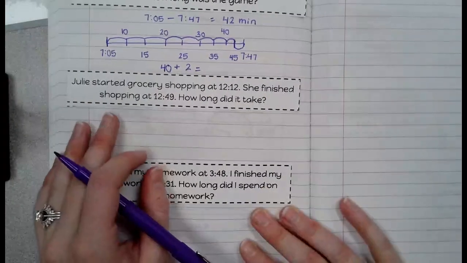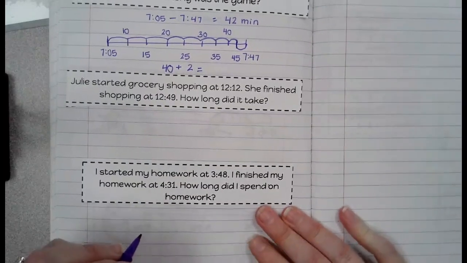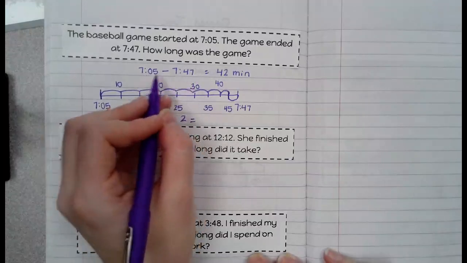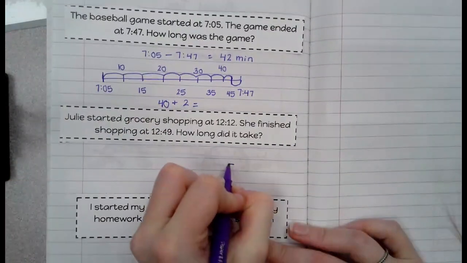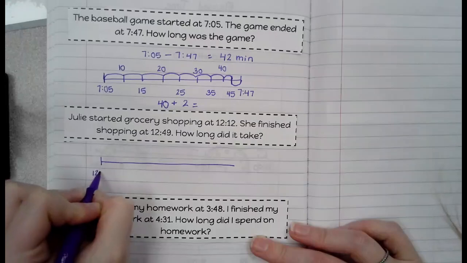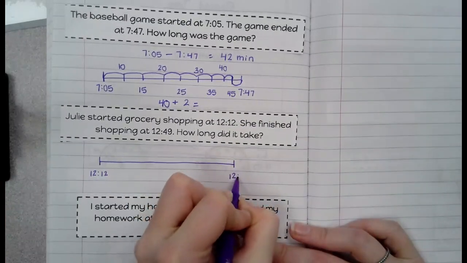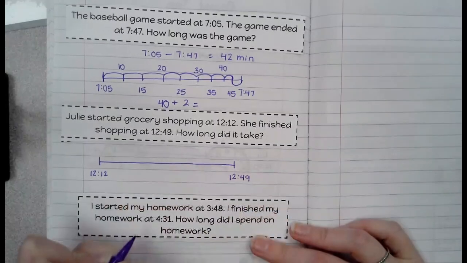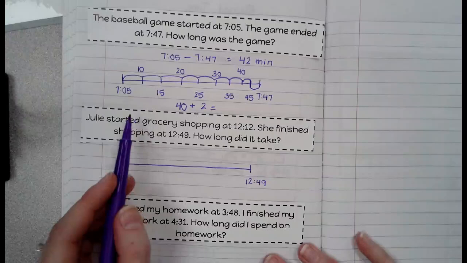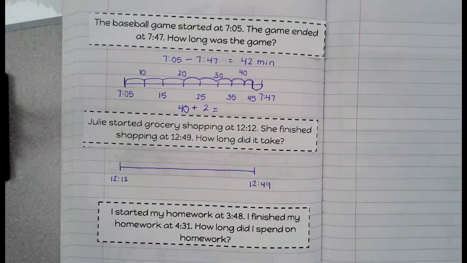All right, Julie started grocery shopping at 12:12. She finished shopping at 12:49. How long did it take? If you don't want to write this beginning part out, that's totally fine. You can just start with your timeline. So my start time is 12:12. My end time is 12:49. All right, on the last problem, you heard me say that we wanted to start on a 5-minute mark. So I want to go to my next 5-minute mark.